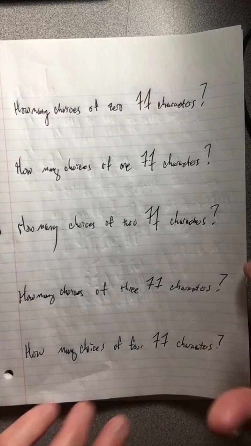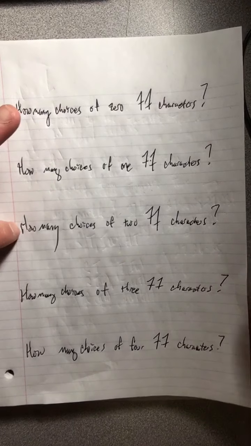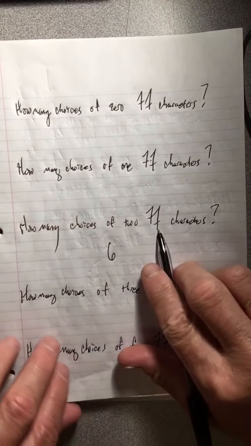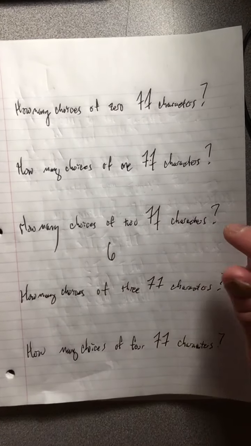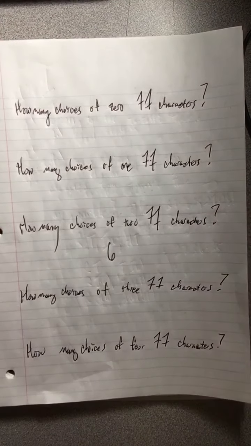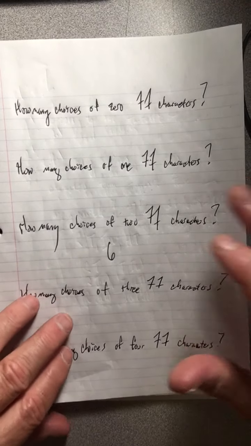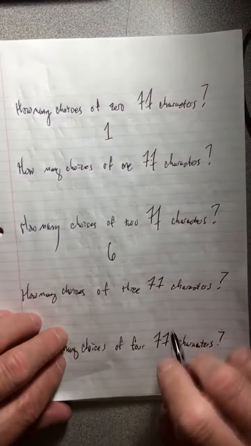So, now we just want to ask that question over and over again. We already did this one. There's 6 ways to choose 2 of the Fantastic Four characters. How many choices of 0? In other words, I'll write a script in which none of the Fantastic Four show up. Maybe their support staff are in it, or maybe it's a crossover and it's another villain and another hero from Marvel. Well, there's only one way to do that, and that's to leave them all out.